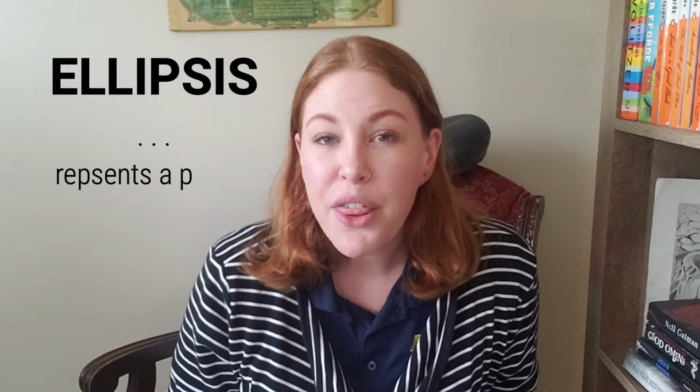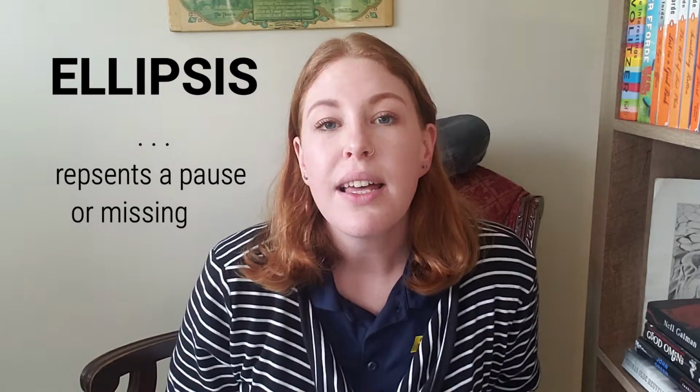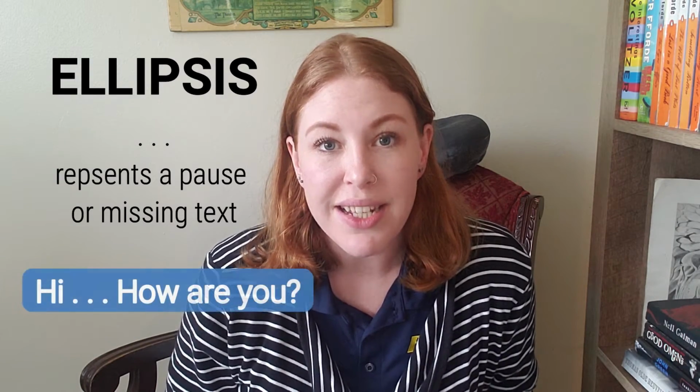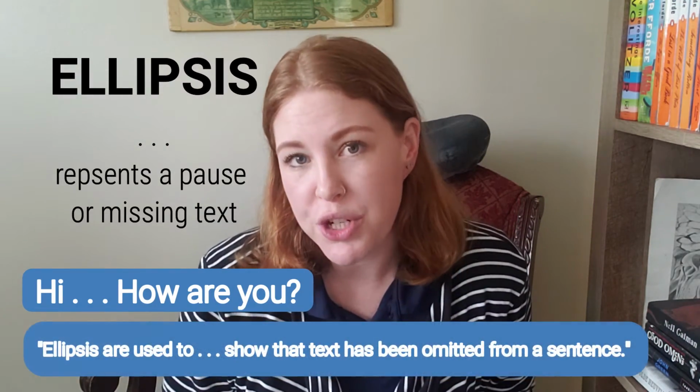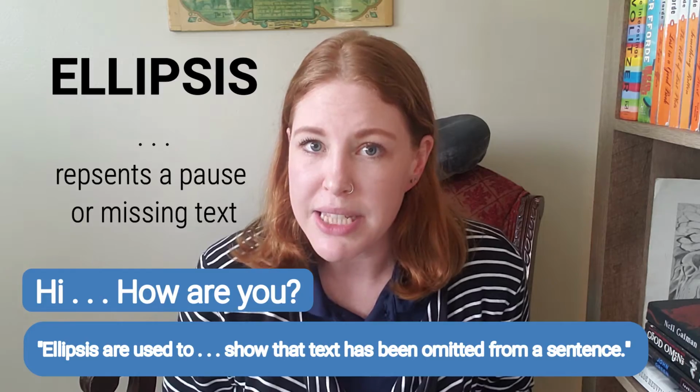The last type of punctuation is ellipsis. An ellipsis is actually 3 periods spaced out. An ellipsis is used to represent a gap or a pause within a sentence. Ellipsis points may also show that text has been omitted from a sentence. And those are the 3 punctuation points: semicolons, colons, and ellipsis.